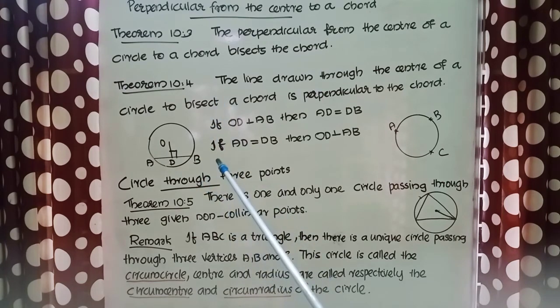Next, circle through 3 points. There is one and only one circle passing through 3 given non-collinear points. We know collinear points means points on the same line. Non-collinear points means points which are not lying on the same line.